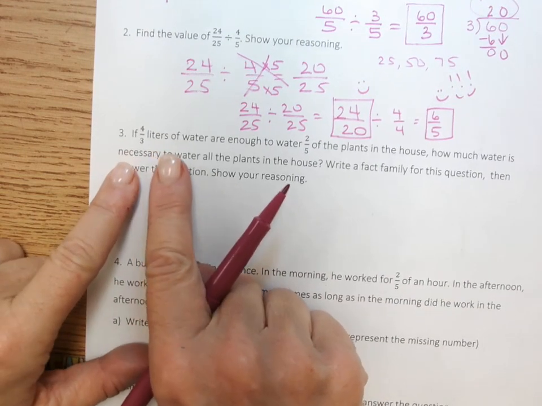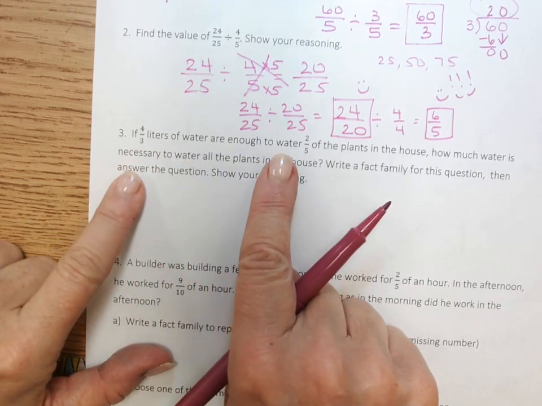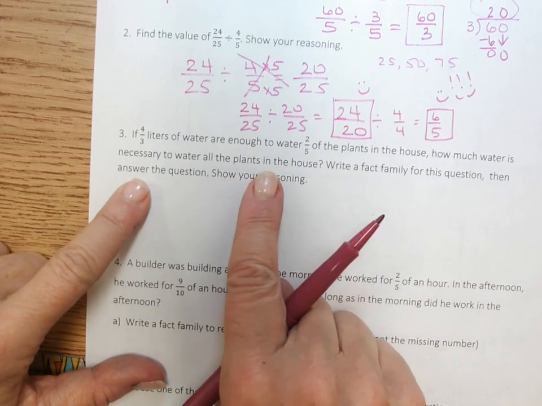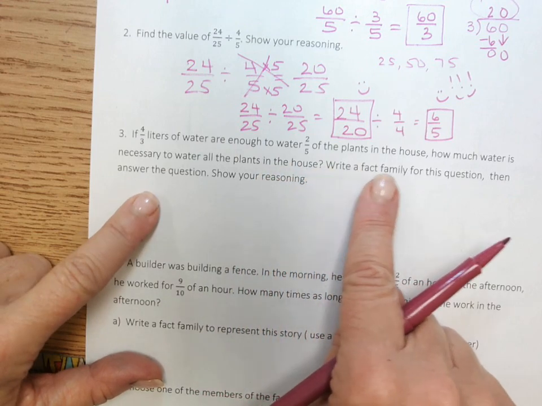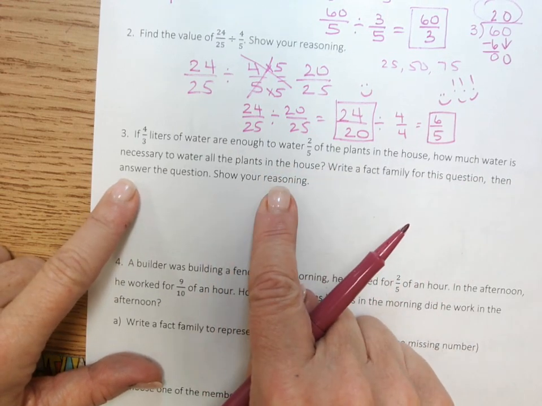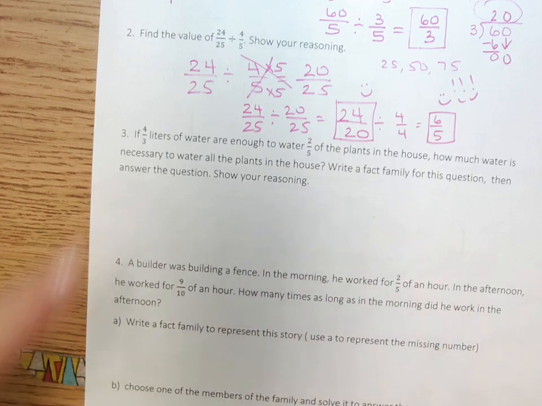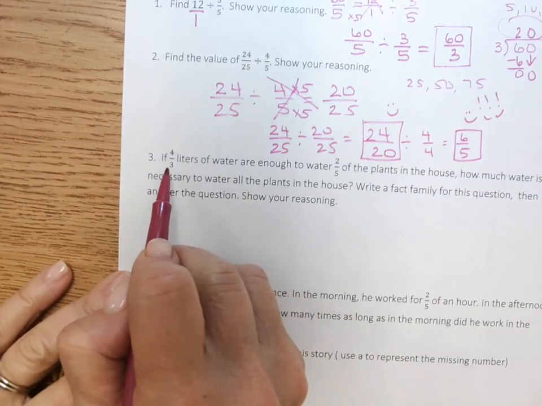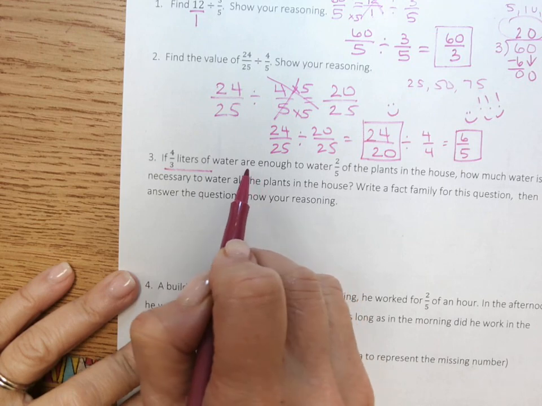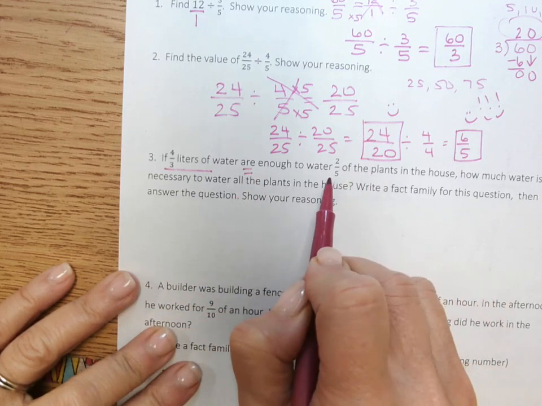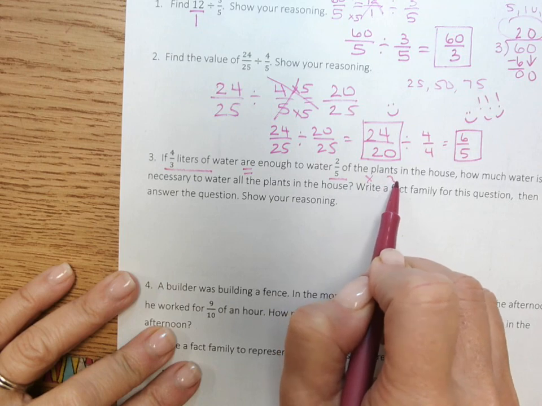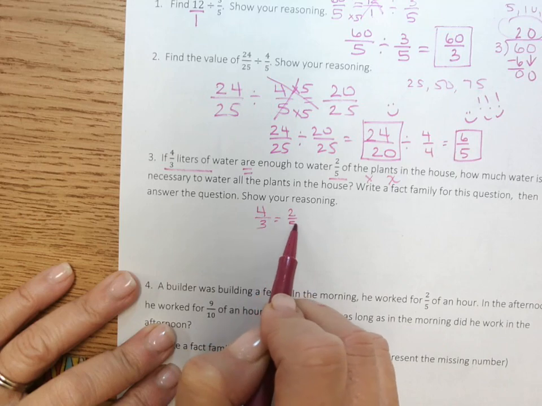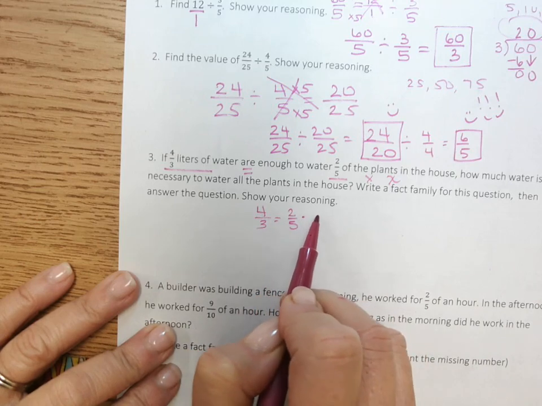If 4/3 liters of water are enough to water 2/5 of the plants in the house, how much water is necessary to water all the plants in the house? Write a fact family for this question, then answer the question. Show your reasoning. So, I've got 4/3 liters of water equals 2/5 times something I don't know. So 4/3 equals 2/5 times the number of plants in the house.